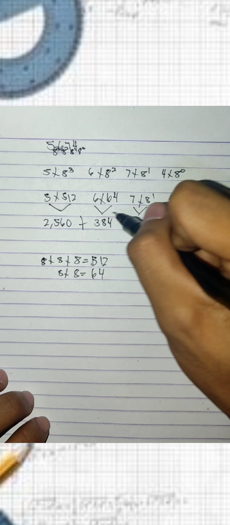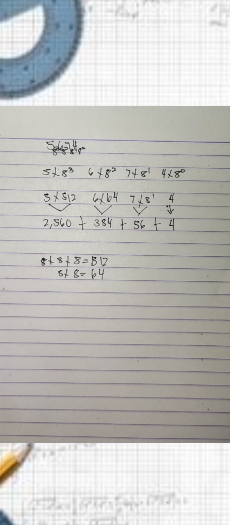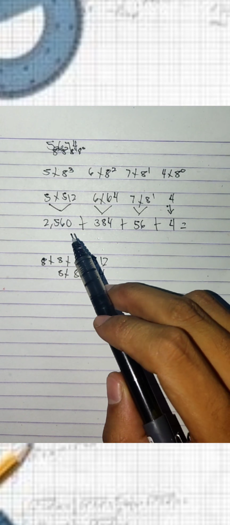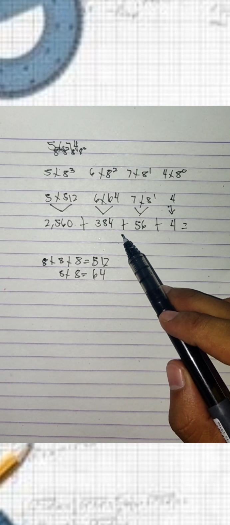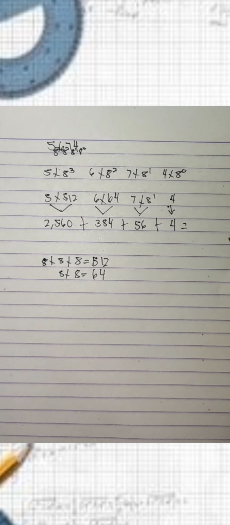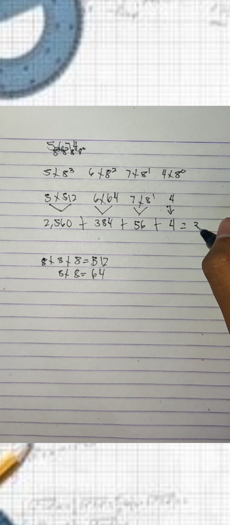So, ipag-plus lang natin siya ulit para makuha natin ang decimal. So, 2,560 plus 384 plus 56 plus 4 is equals to 3,004. So, lalagay natin yung 10 para malaman natin siya na nakadecimal na siya. Na-convert na natin siya sa decimal.